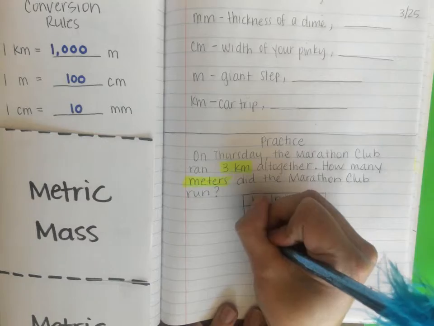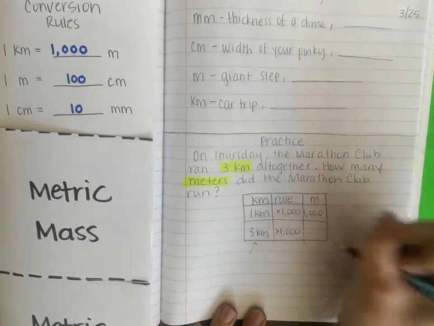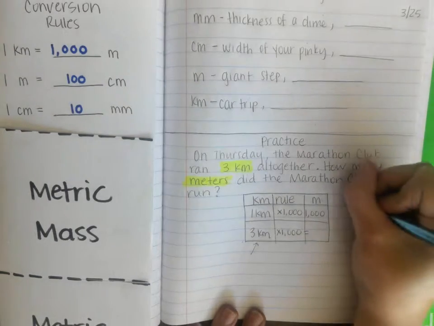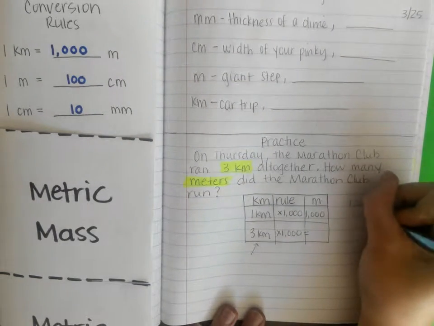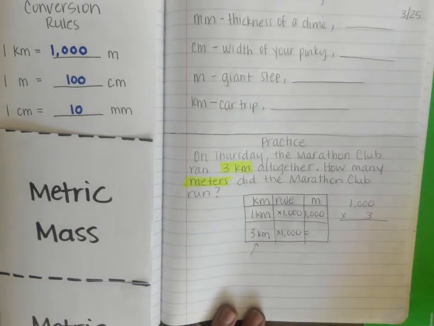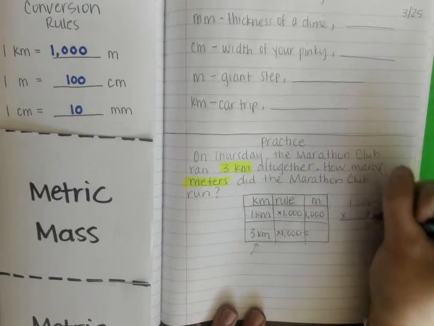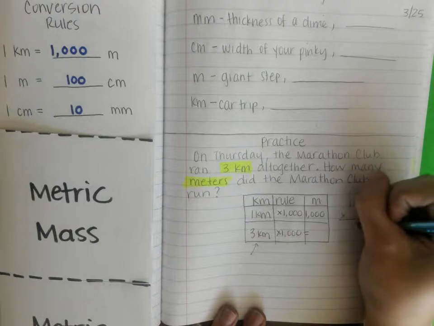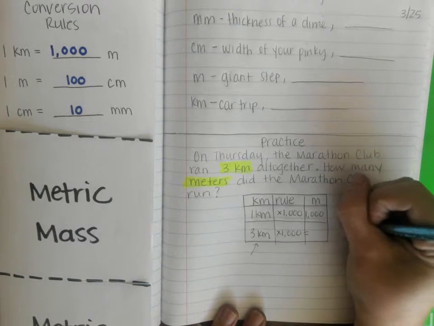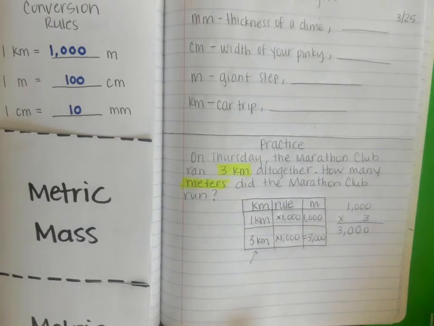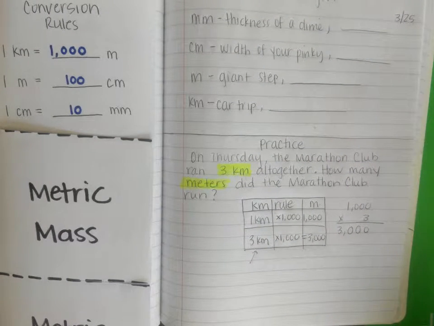So the Marathon Club ran 3 kilometers. And now I have my equation, 3 times 1,000. And 3 times 0 is 0, 3 times 0 is 0, 3 times 0 is 0, and 3 times 1 is 3. So 3 kilometers is the same as 3,000 meters.